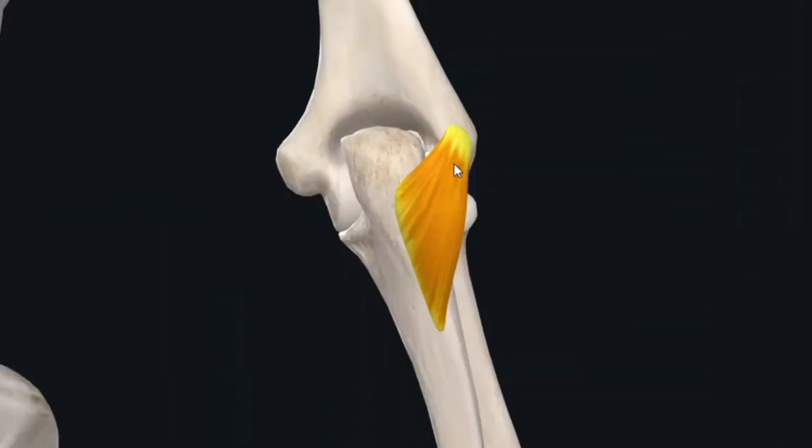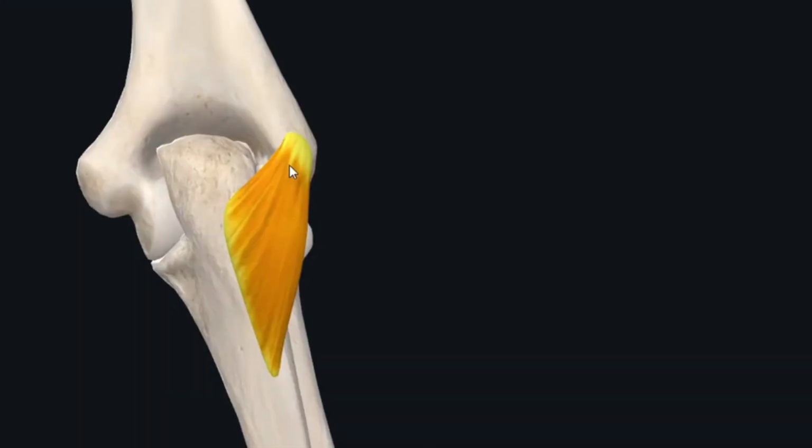So the Anconeus is a short triangular muscle. This Anconeus muscle is found in the posterior compartment of the forearm, and it is one of the superficial muscles of the posterior or extensor compartment of the forearm. As you can see, this muscle lies just superficial or posterior to the elbow joint. Now we study the important anatomical features of this Anconeus muscle.